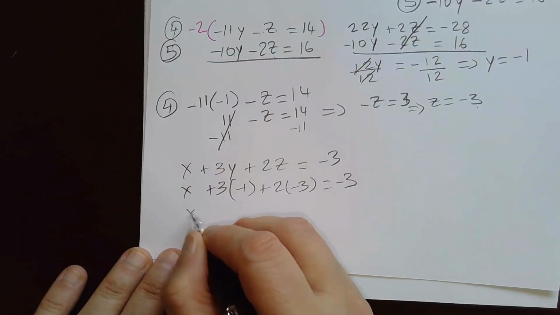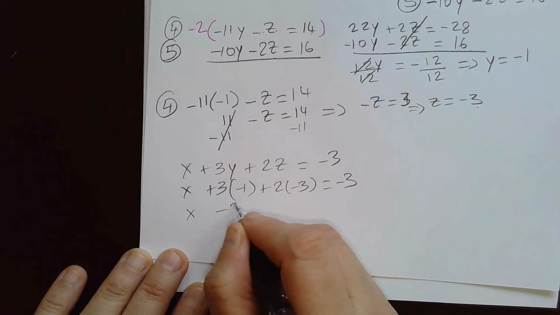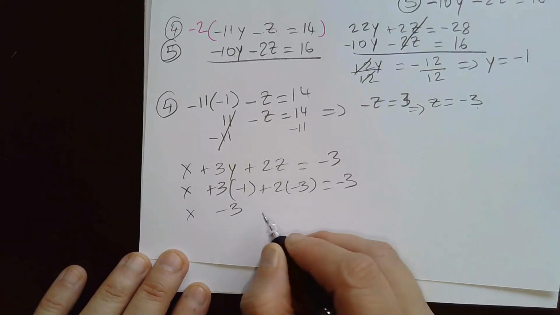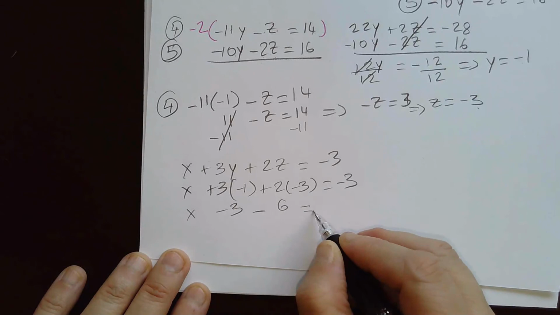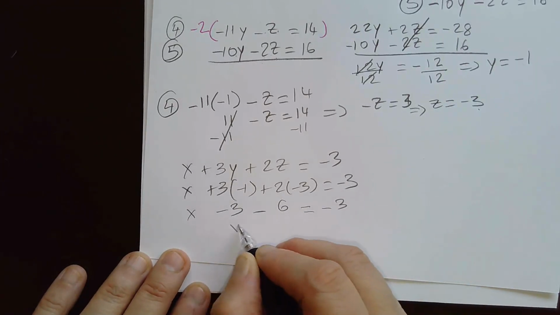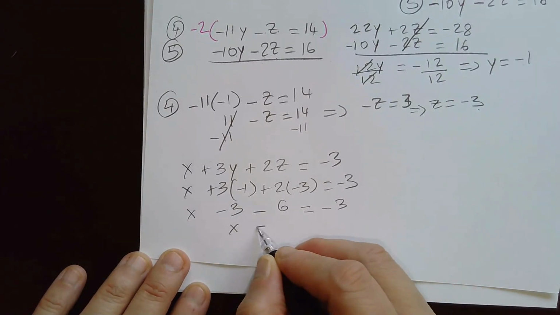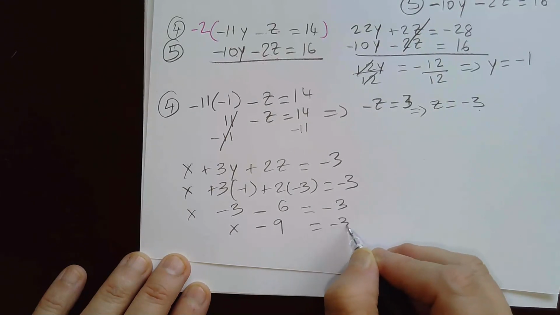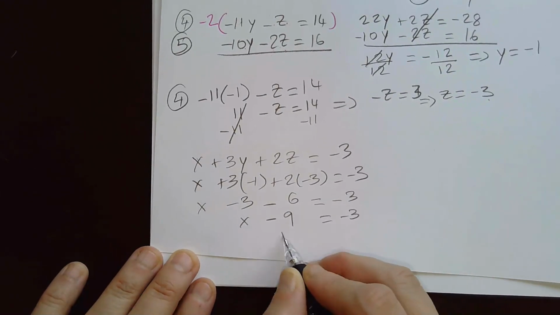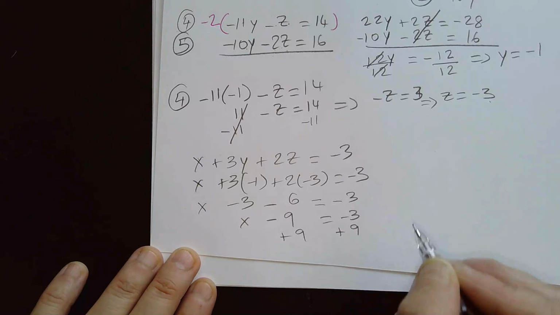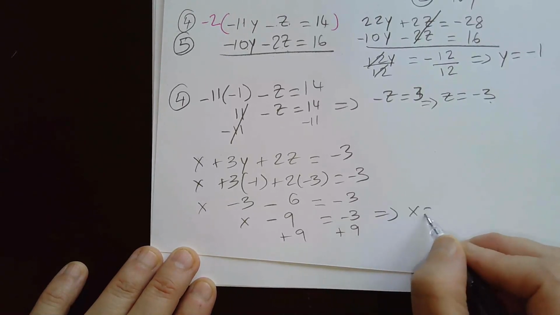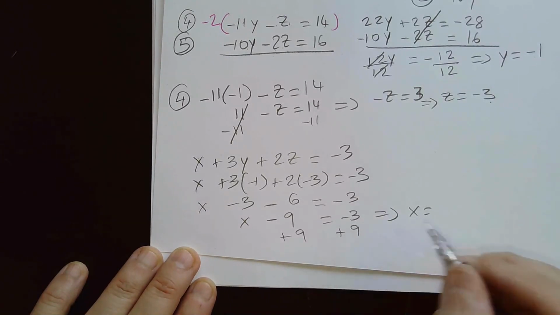So x, 3 times negative 1 is negative 3, 2 times negative 3 is minus 6, equal to negative 3. So x, negative 3 minus 6 is negative 9, equal to negative 3. You add 9 on both sides to solve for x. So x is equal to negative 3 plus 9, that's 6.